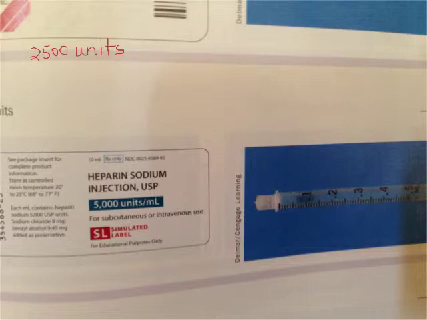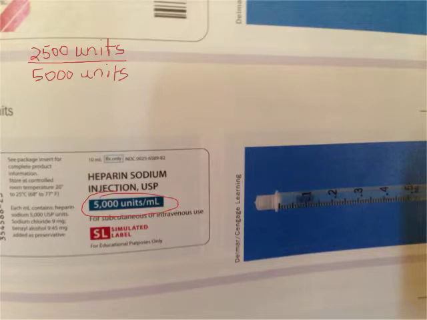What we have ordered is our 2,500 units over our 5,000 units. As we can see here, we have 5,000 units per mL times 1 mL equals. Now let's cancel out some zeros.